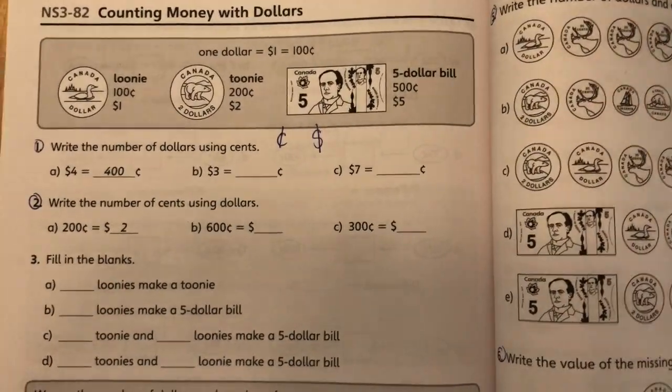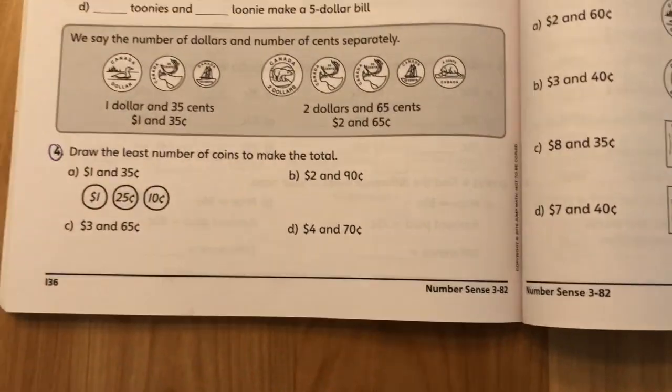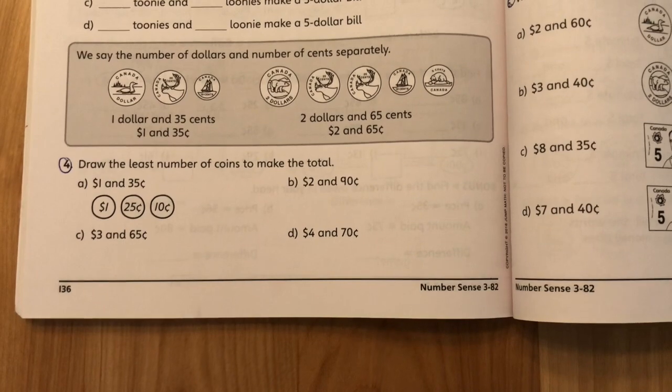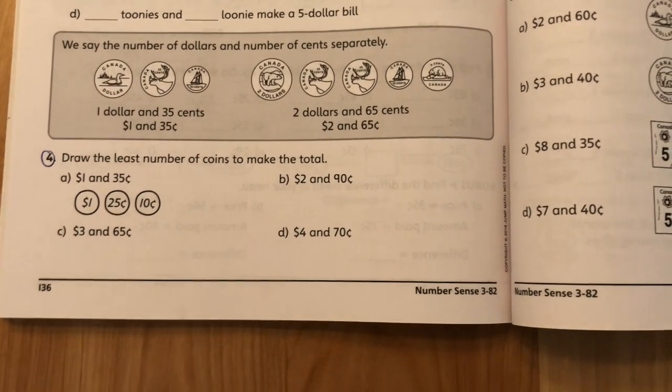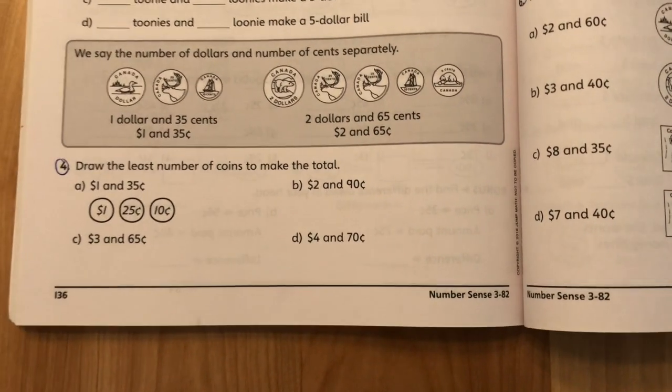You'll see that throughout, and that's just how we draw it. I'll let you skip number 3 today. You can come down to number 4. You're going to draw the least number of coins to make the total. We have done this in the past, and remember, we always start with the biggest coins.